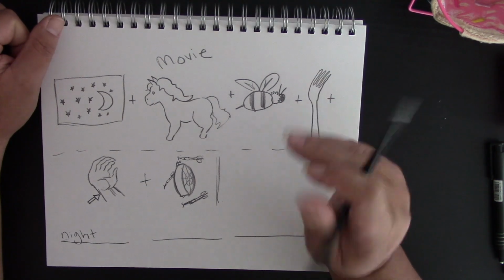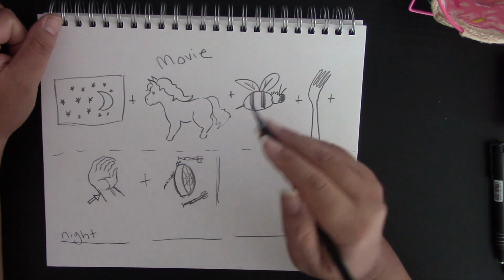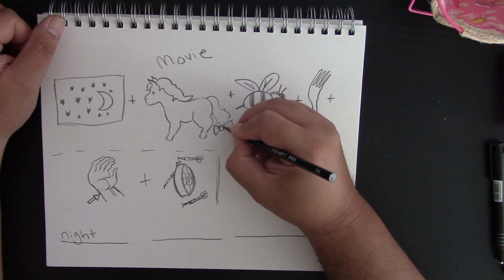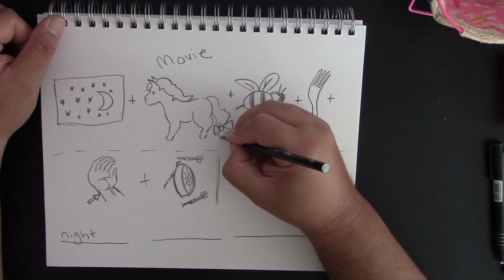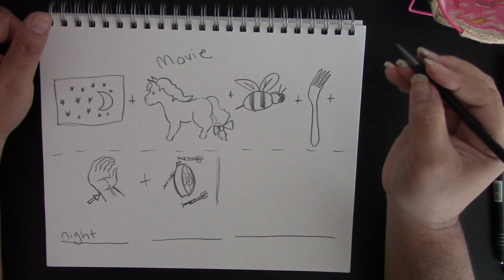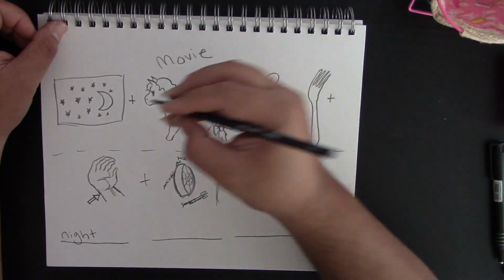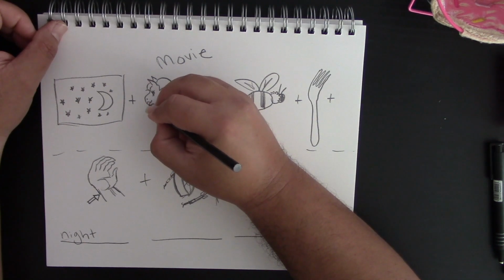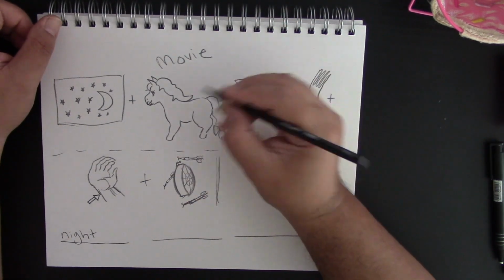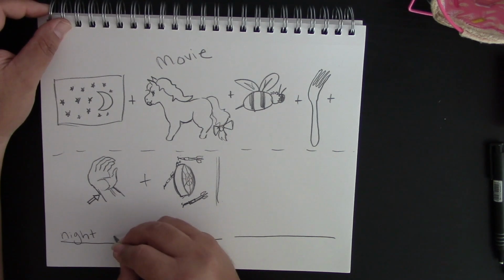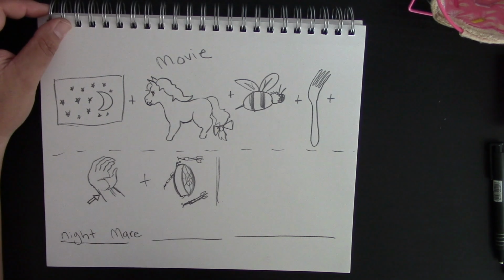I guess if I wanted to add a little bit more information or detail to my picture, I could have put the tail and a bow. I could have gave her long eyelashes. Maybe even some lipstick, since it's a cartoon picture. What do you call a girl horse? It's a mare. Female horse is called a mare.